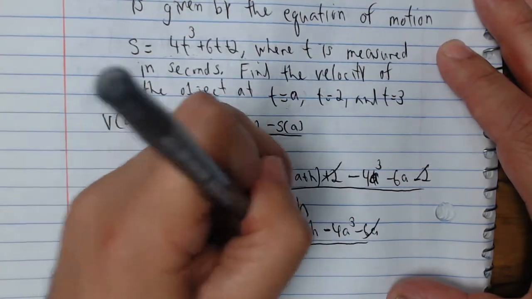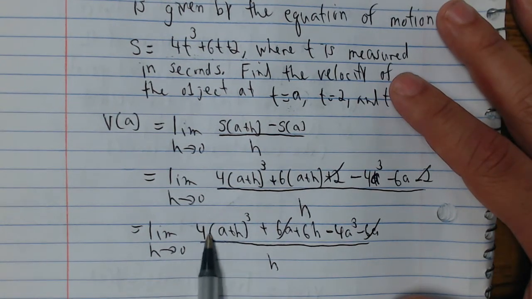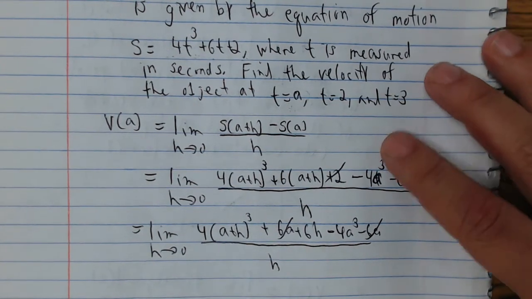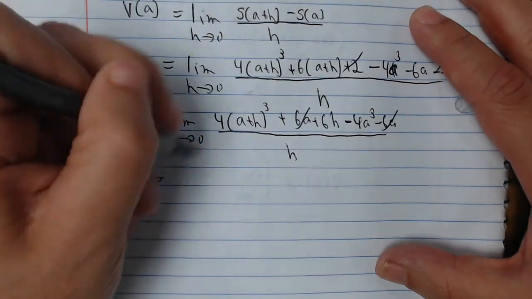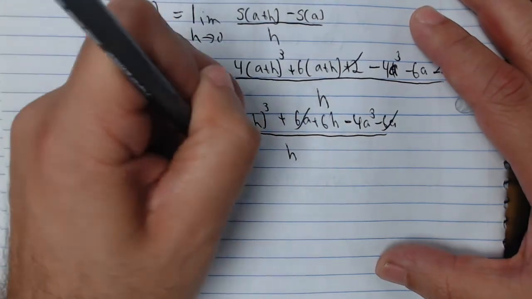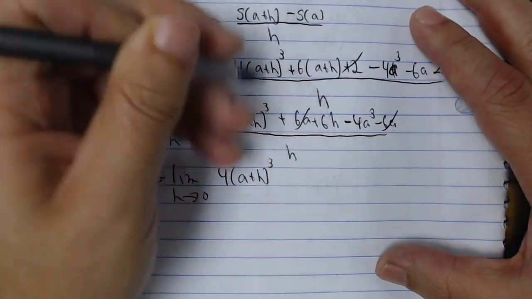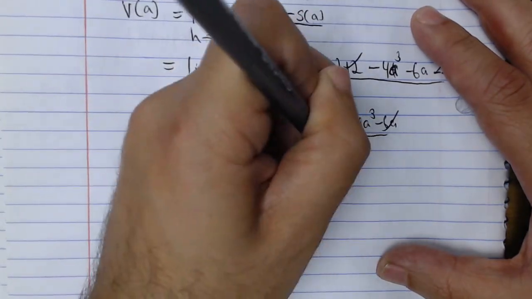So the 6a's will cancel out now. And then it looks like I have no choice but to multiply out the a plus h cubed. So far, here's how much I've simplified this. The limit as h approaches 0 of 4 times a plus h cubed plus 6h minus 4a cubed.